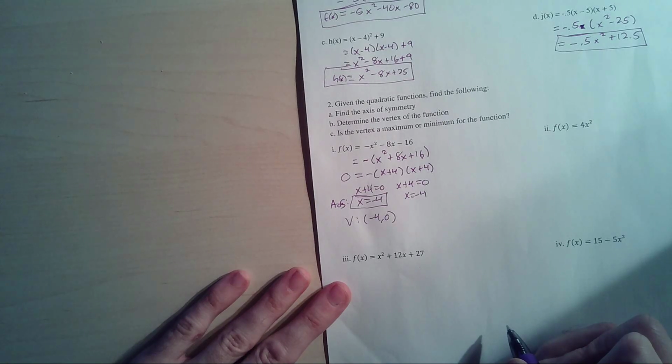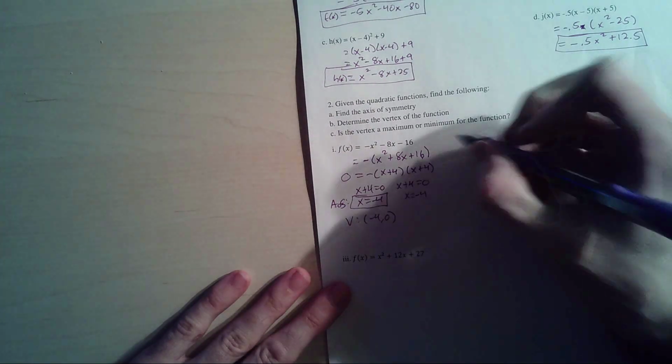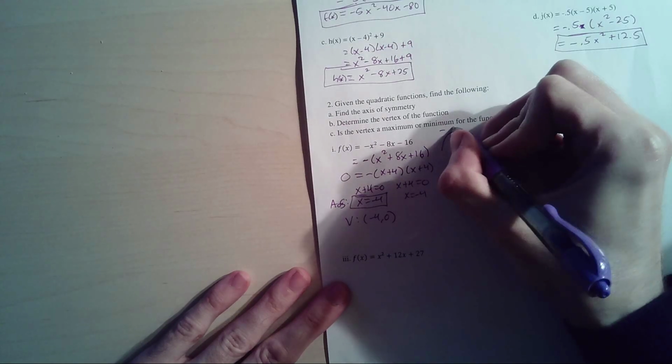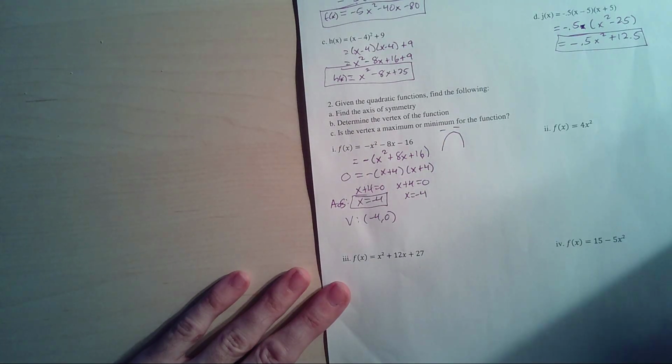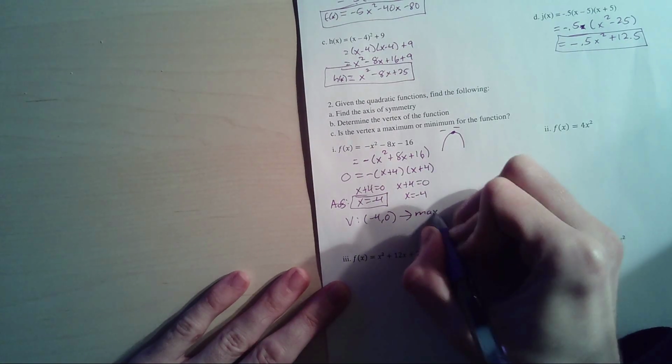And is the vertex a minimum or a maximum for this function? Because of this negative sign, we're going to have a frowny face parabola. Because we have a frowny face parabola, this guy is going to be a maximum. It's the very top.